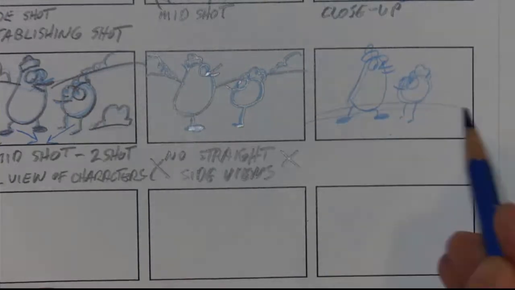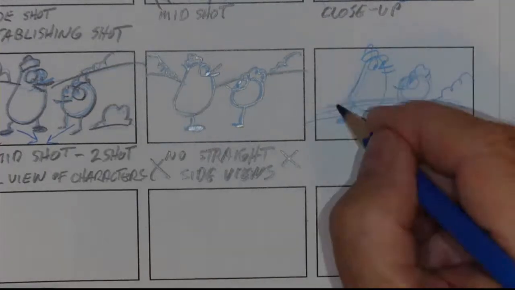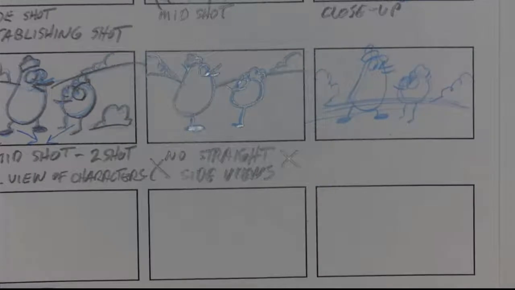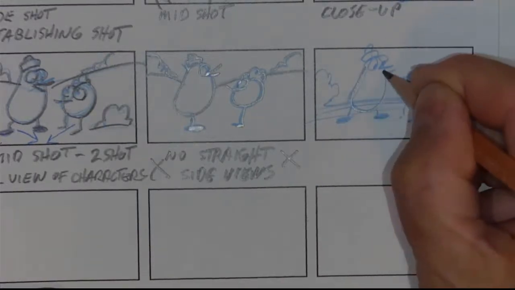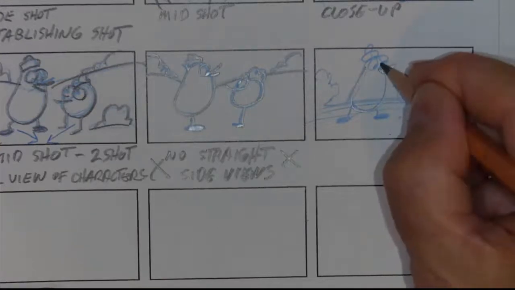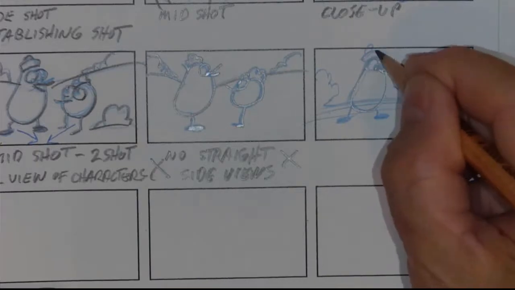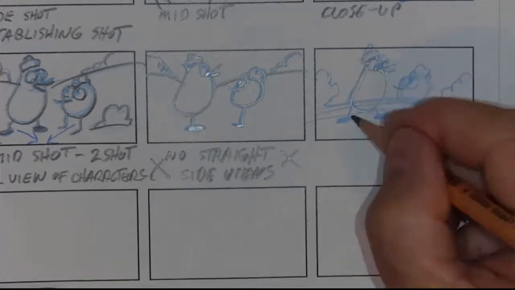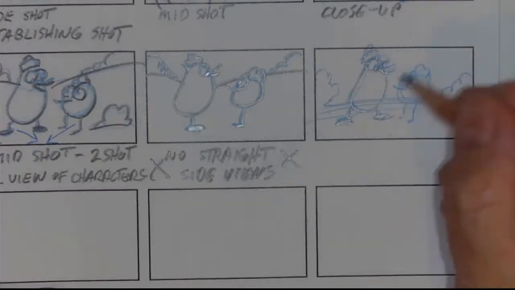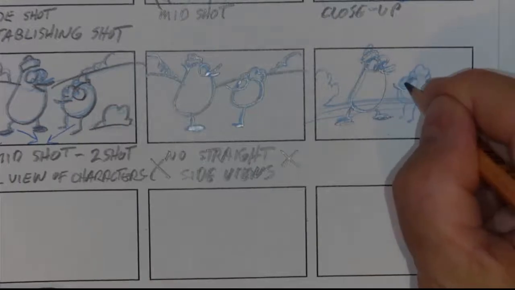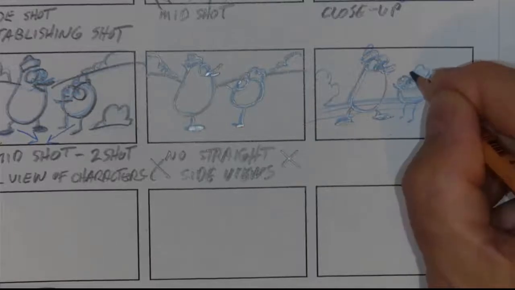But this time, I'm going to have the ground line, horizon line, lower. So it gives us the illusion that the camera is lower in the scene. And if you don't see a horizon line at all, it's way up above, then you're really looking down. So it's being aware of the relationship of your characters to your background.